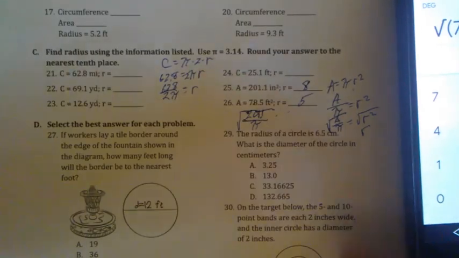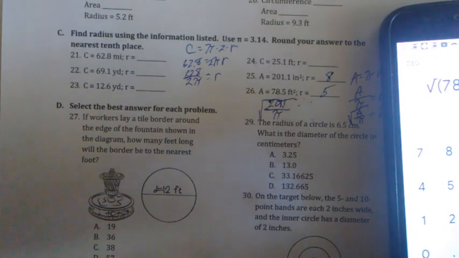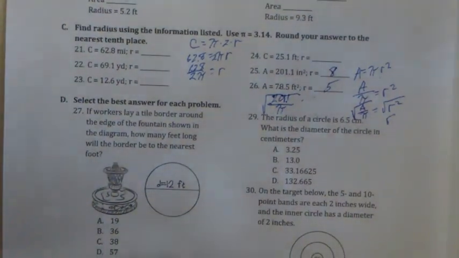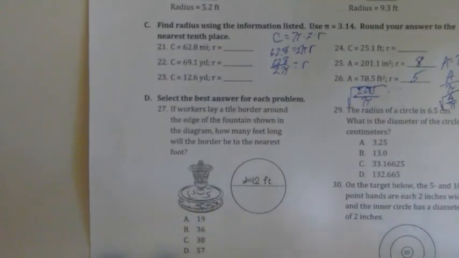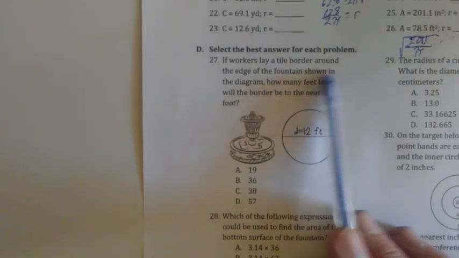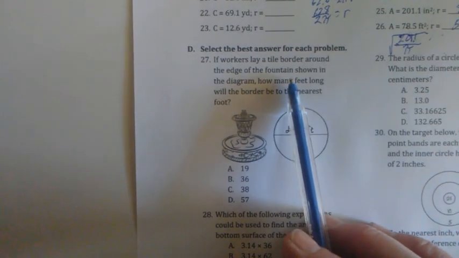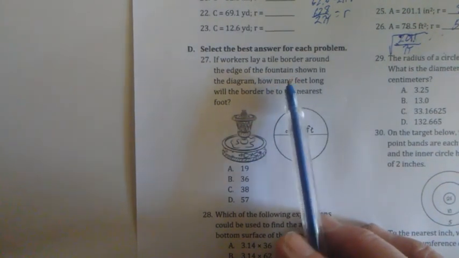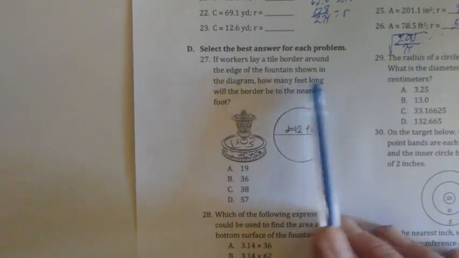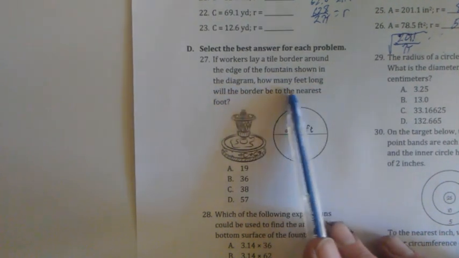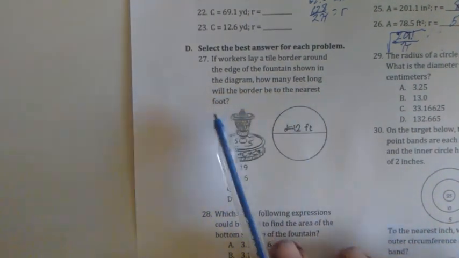Word problems. How are we doing on time here? 14. May have to break this into 2. Okay. If workers lay a tile border around the edge of a fountain, shown in the diagram, how many feet long will the border be to the nearest foot?